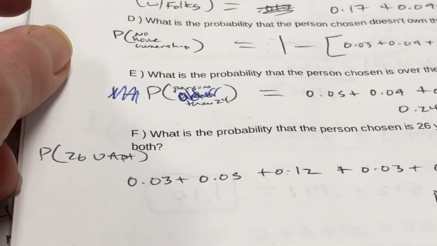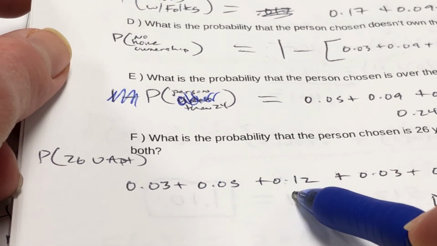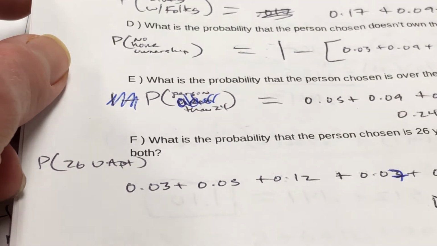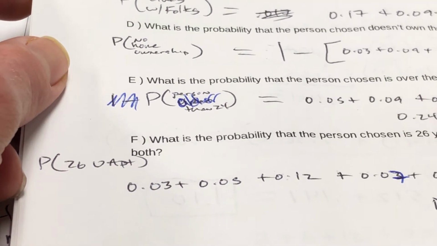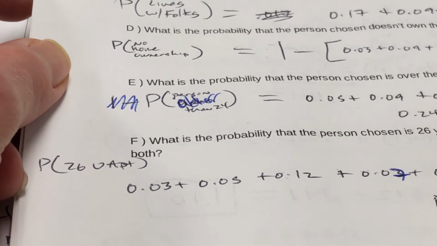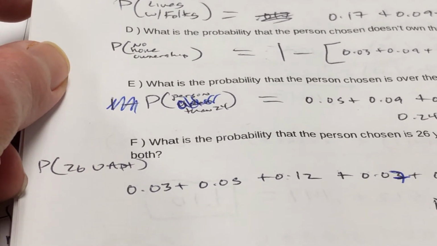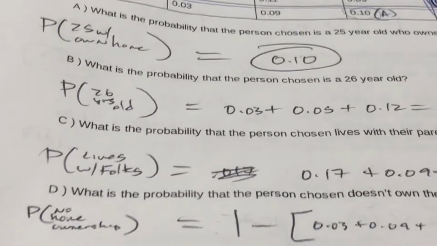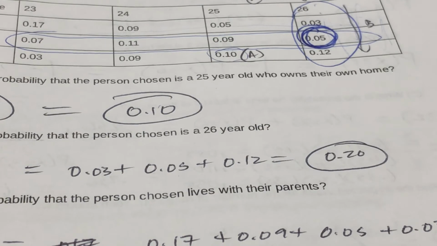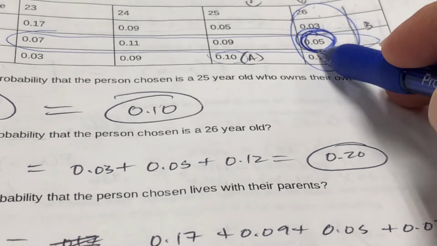So first off, this is the probability that they're 26 years old. Very good. But the probabilities for owning your own apartment is that plus 0.09, and we don't want to count the 0.05 twice. So you can do the probability that they're 26 plus the probability they live in the apartment minus the intersection.